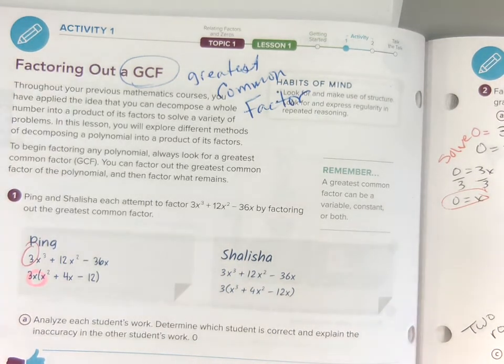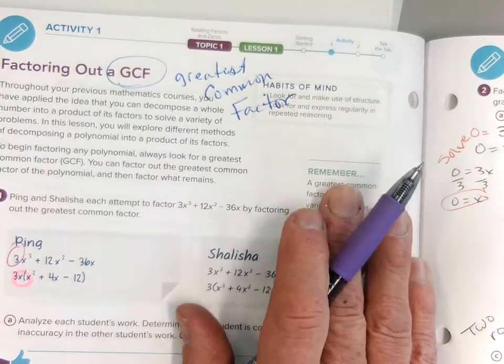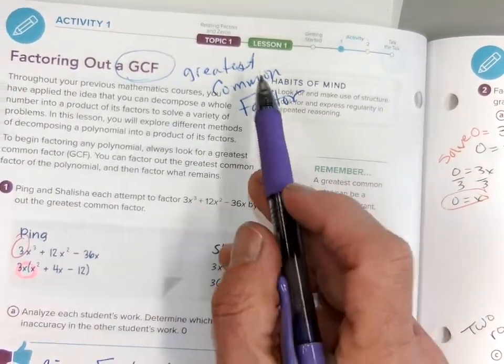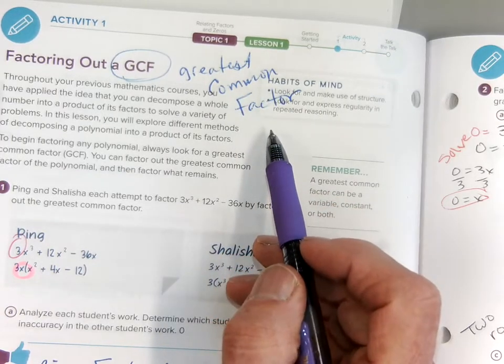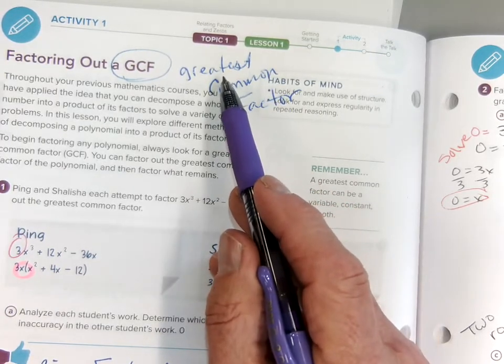Okay, everybody, it is time to recap the lesson. So here's what we talked about. We were talking about factoring, and we first started talking about the greatest common factor. So that's the greatest. It's not just the littlest factor, but the biggest factor.